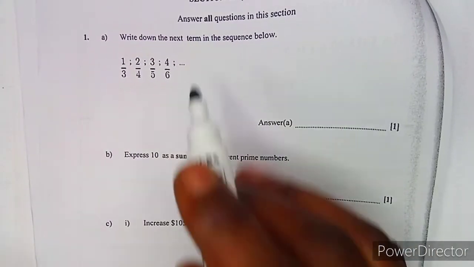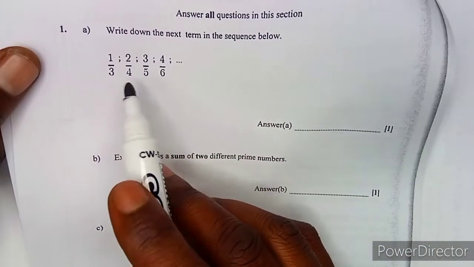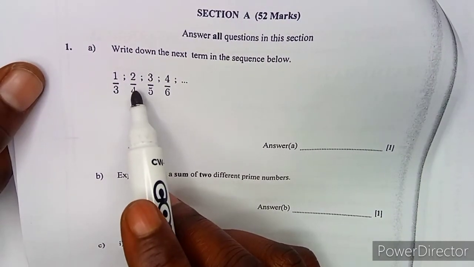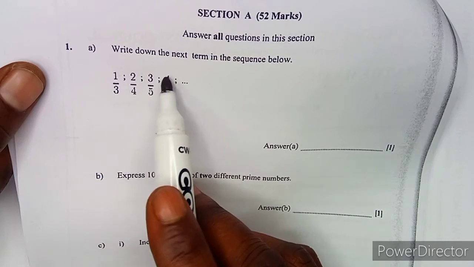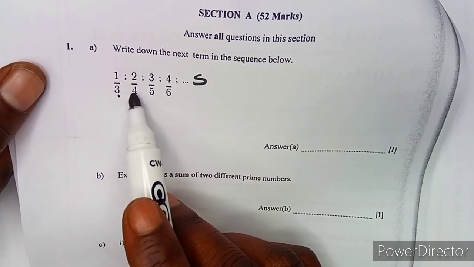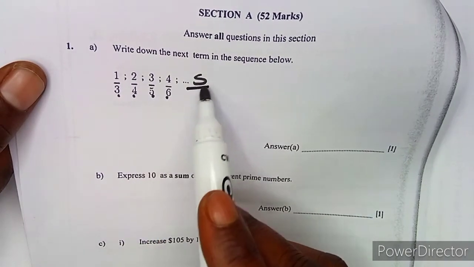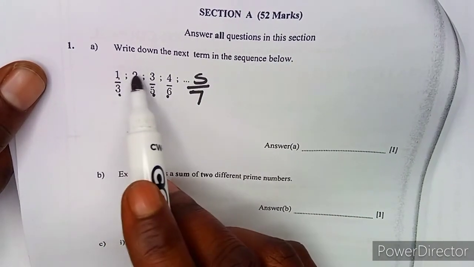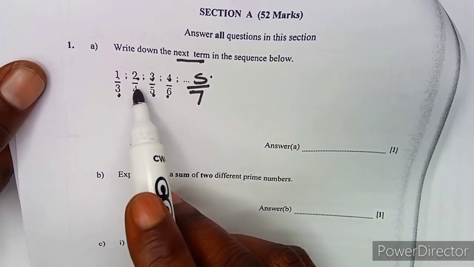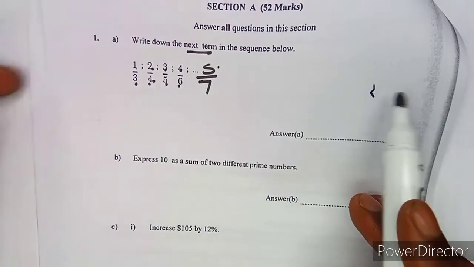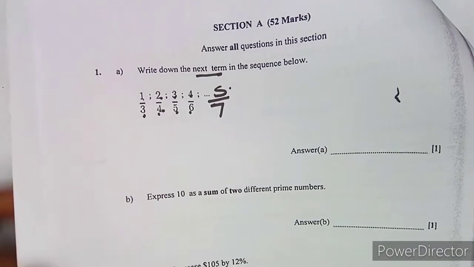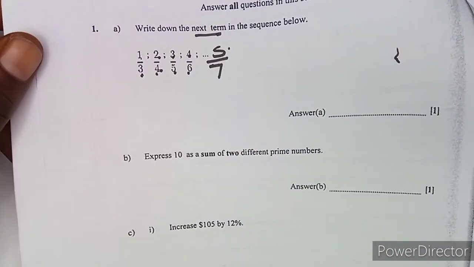What are we given? We have 1 over 3. I want us to see what is happening. This is 1 over 3. This is 2 over 4. So this is 1, 2, 3, 4, which means we shall have 5. This is 3, 4, 5, 6, which means this is going to be 7. 1, 2, 3, 4, 5. We need the next term. So guys, you have to just study that pattern that you are given.